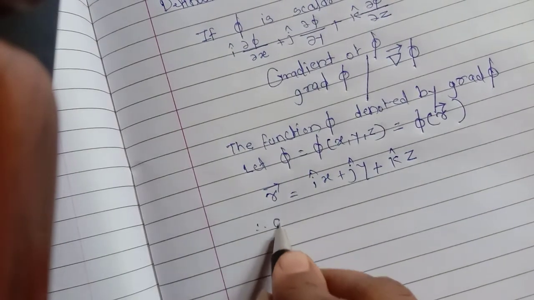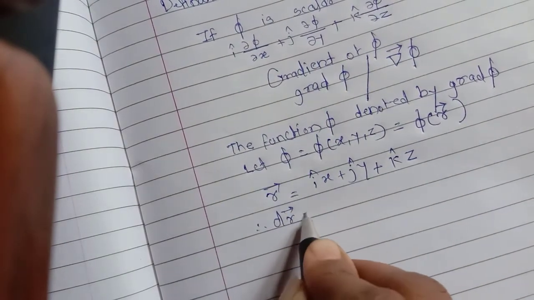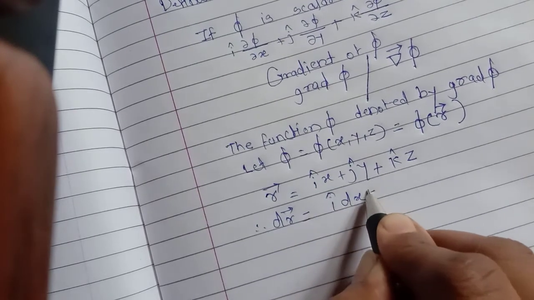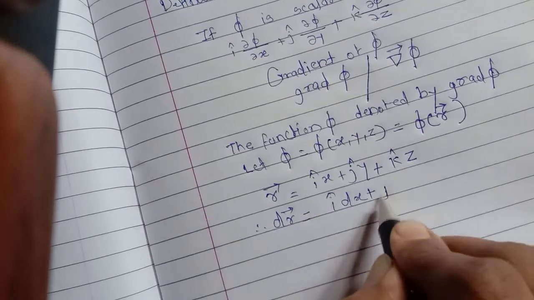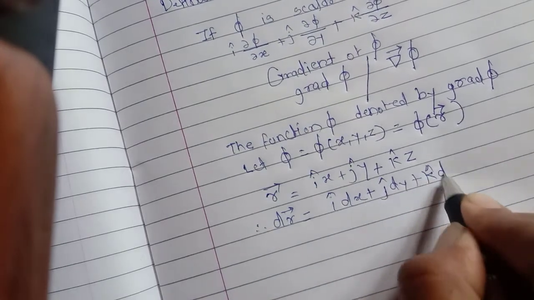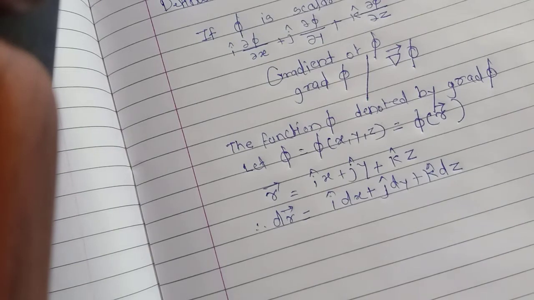So how can we write this? dr bar is equal to i cap dx plus j cap dy plus k cap dz.